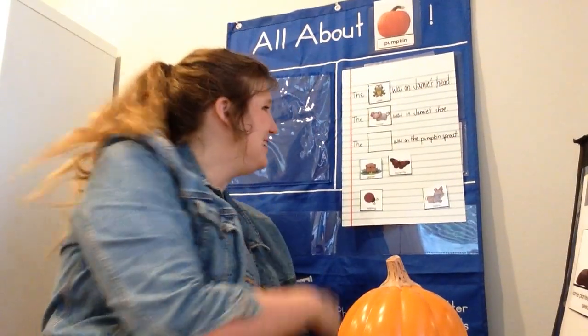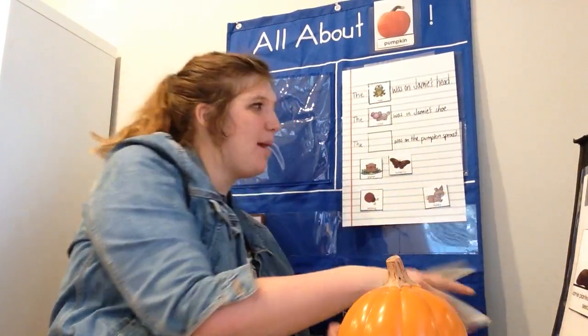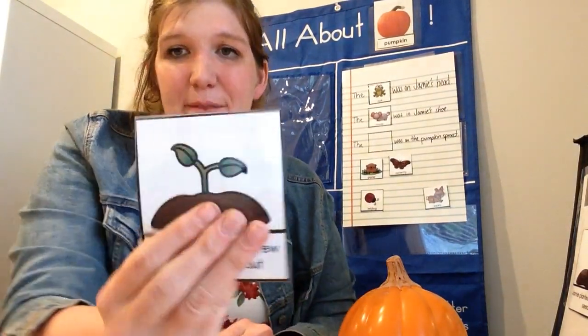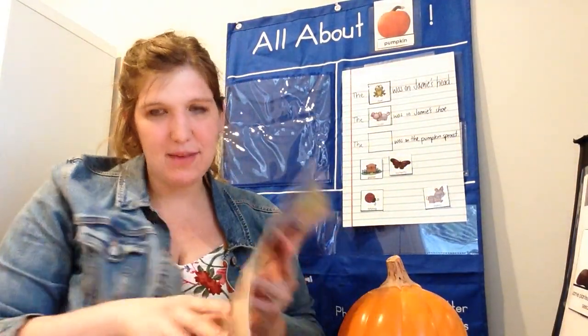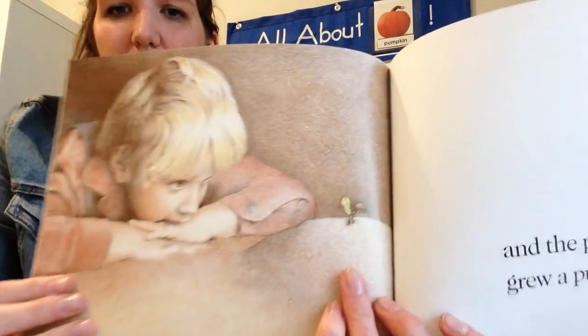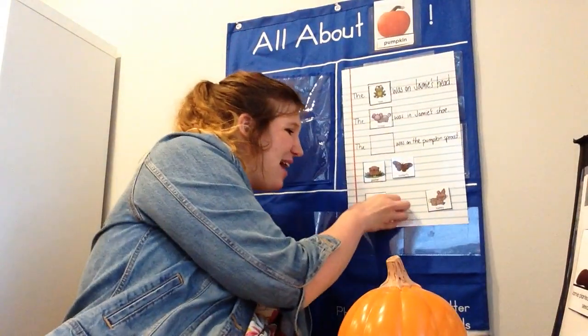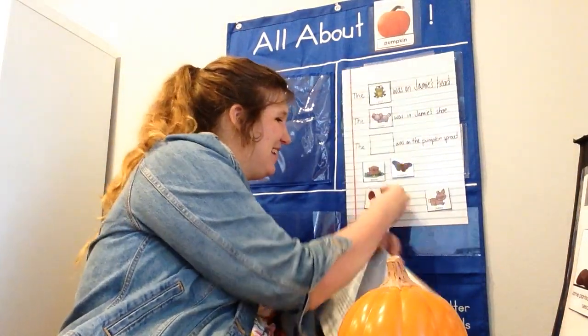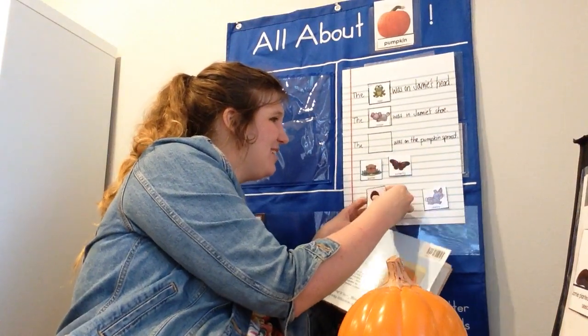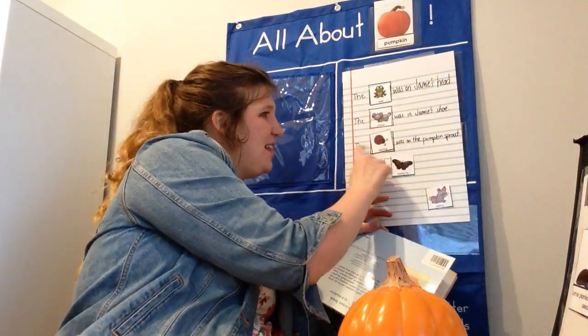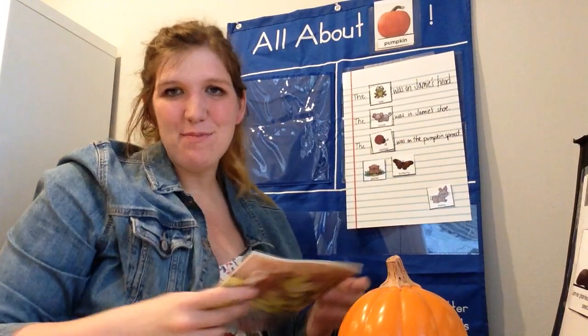And our last sentence says the blank was on the pumpkin sprout. Now you remember a sprout is just the beginning growth of the pumpkin. So it's when it's really small. What is on the pumpkin sprout? If you said a ladybug, you are right. Let's put the ladybug in our sentence. The ladybug was on the pumpkin sprout.